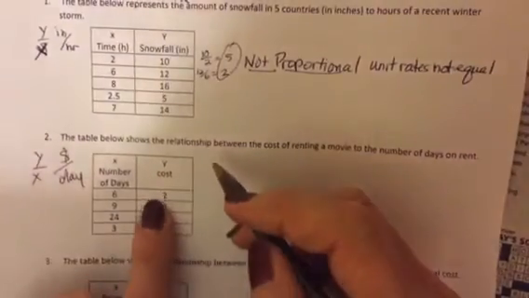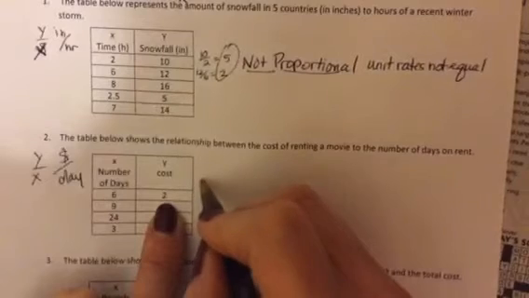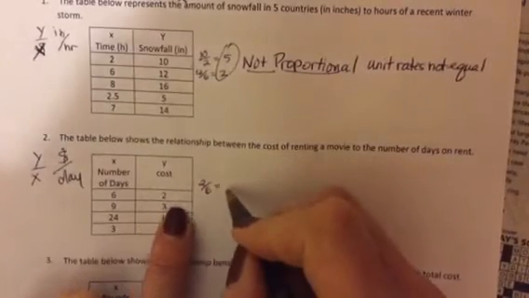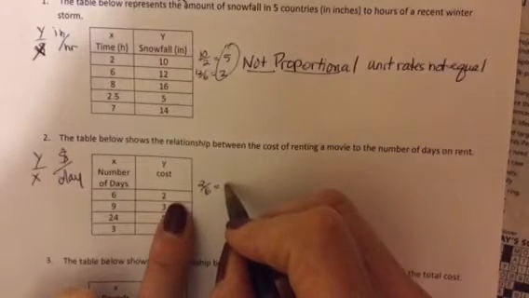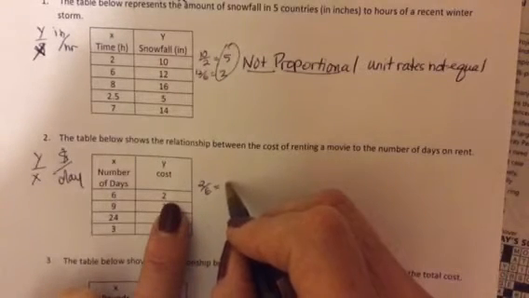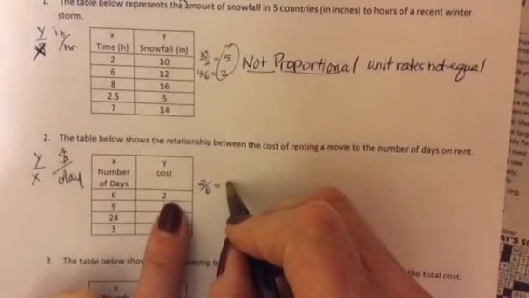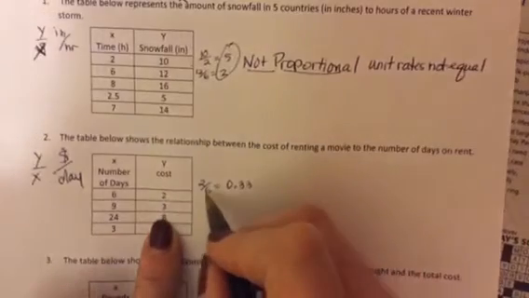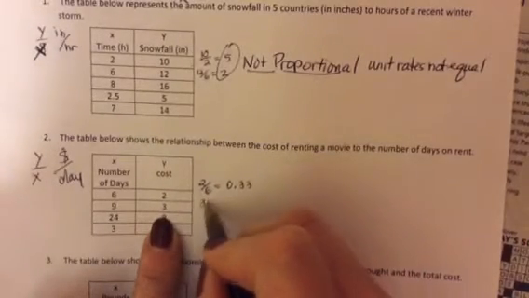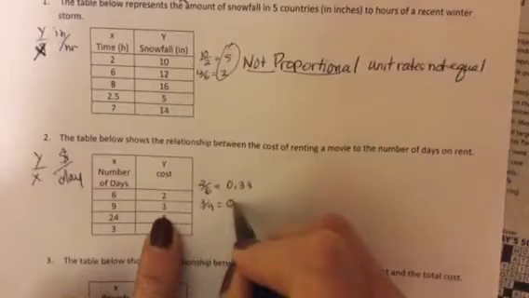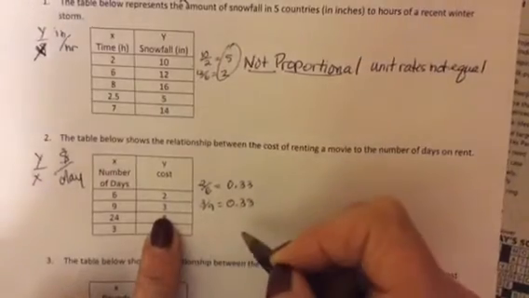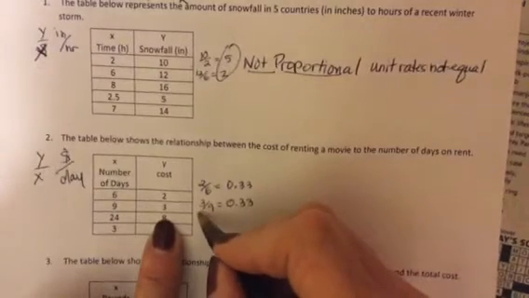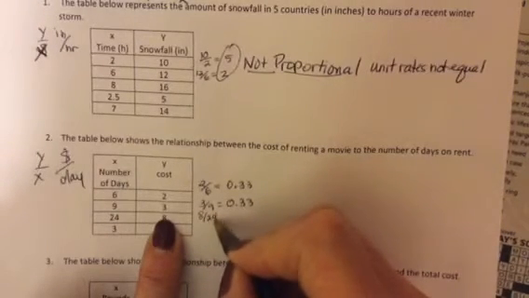So let's check. Okay, cost per day. So that's going to be 2 divided by 6, which would be, let's see, 0.33. 3 divided by 9 is also going to be 0.33, so like 33 cents a day. And then 8 divided by 24, if you do that on a calculator.